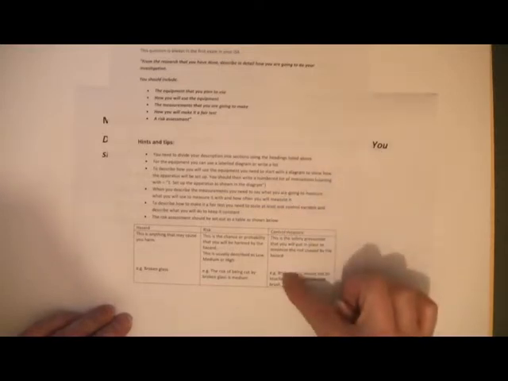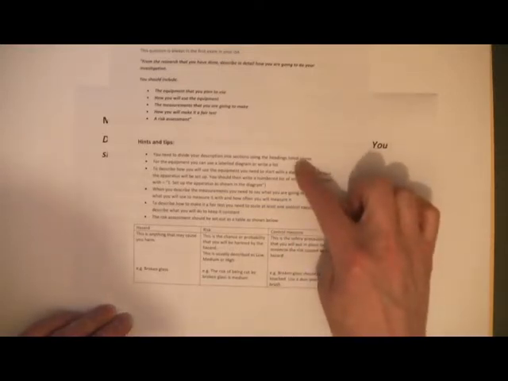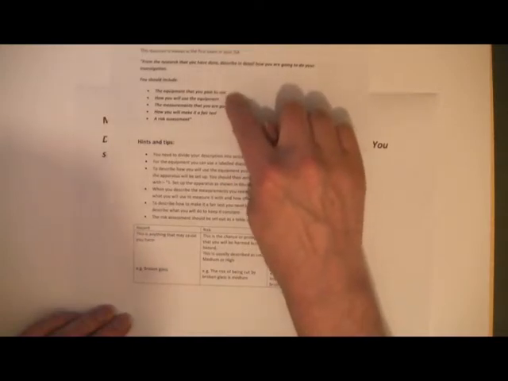At the back of the room you'll find this document. It says Controlled Assessment Skills Describing an Experiment. On here there's some useful information for you, so I've given you some hints and tips on how you should go about constructing an answer for each of these parts.